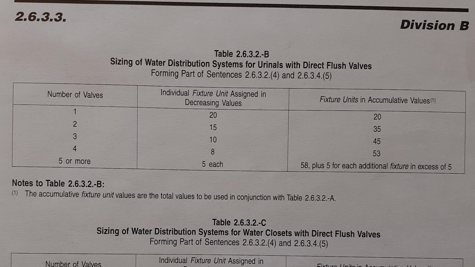Let's look at table 2.6.3.2.B, sizing of water distribution systems for urinals with direct flush valves. There's a few pieces of information here. On the far left column, number of valves or number of urinals. In the middle, individual fixture units. So meaning if I have 1 urinal, I need to count 20 fixture units for it.